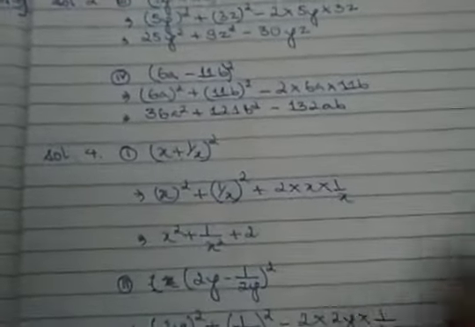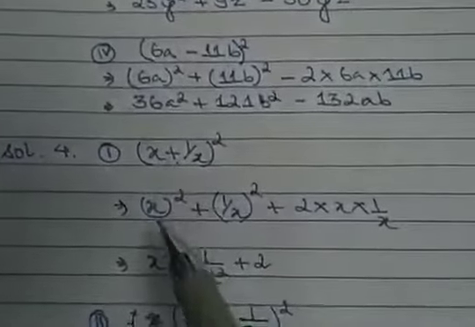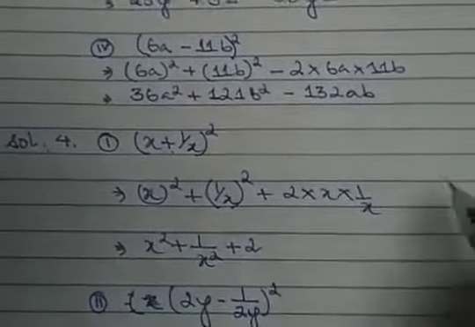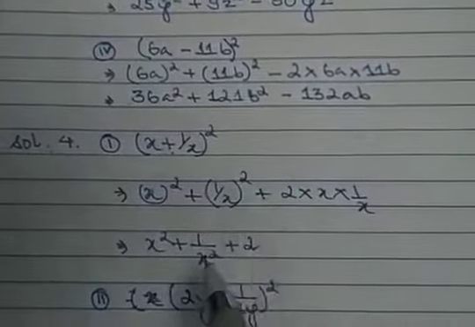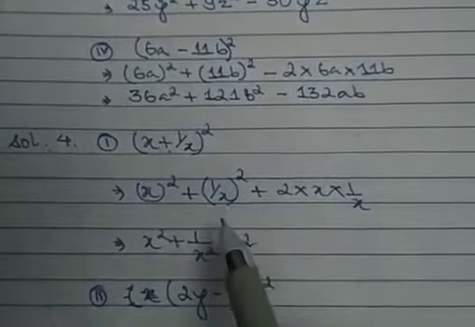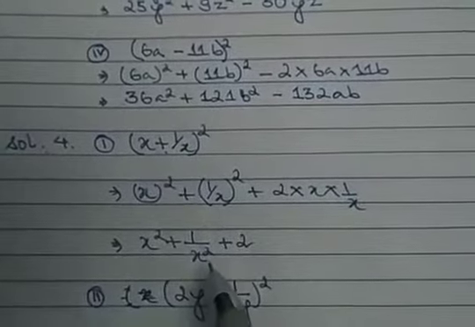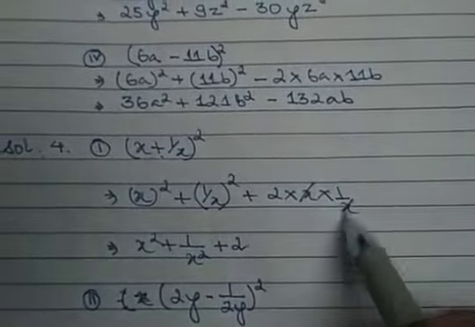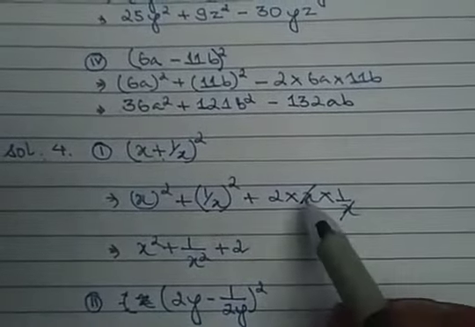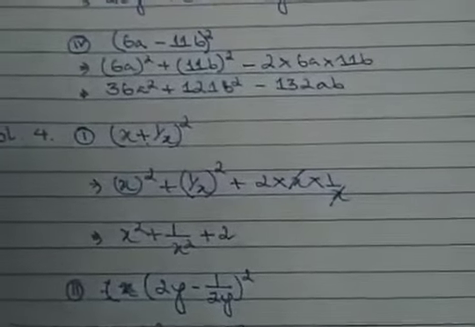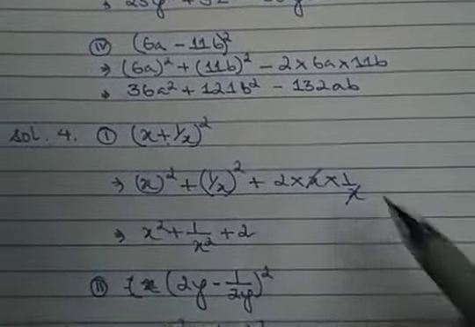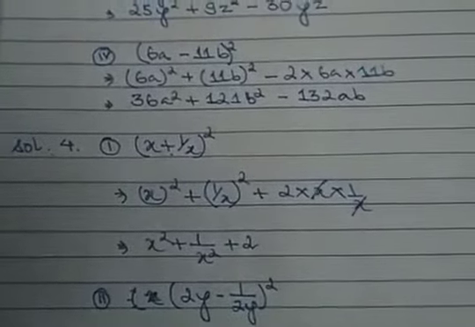Okay, so what happened here? Now x squared plus (1 by x) square, 1 by x square means 1 by x into 1 by x, isn't it? 1 into 1 will be 1 in the numerator, in the denominator x into x will be x square, so 1 by x square. Here what we can do is this x and this x, we can cancel these two terms, isn't it? It's in the numerator, it's in the denominator. The relation is multiplication, so we can cancel it. And finally what's left? 2 into 1 is 2, so simple, 2.